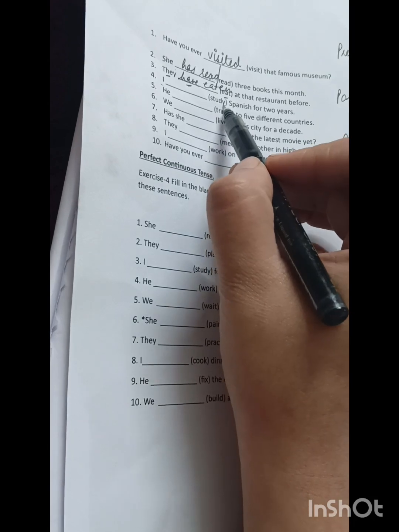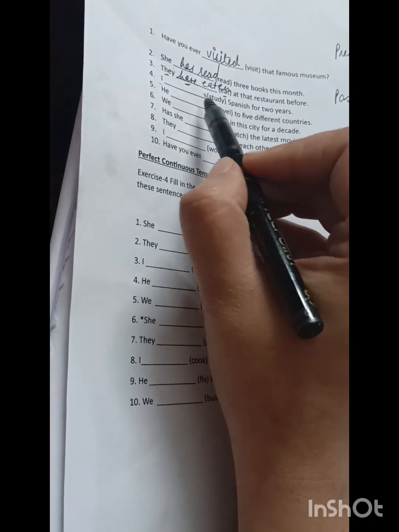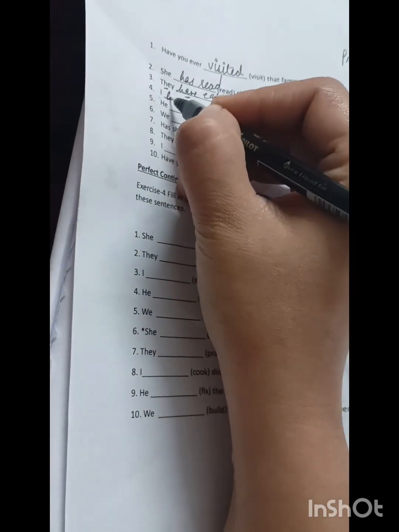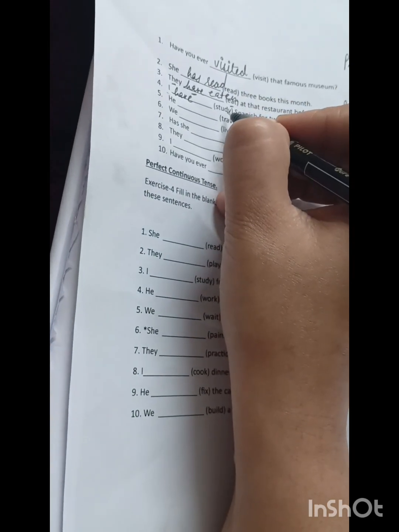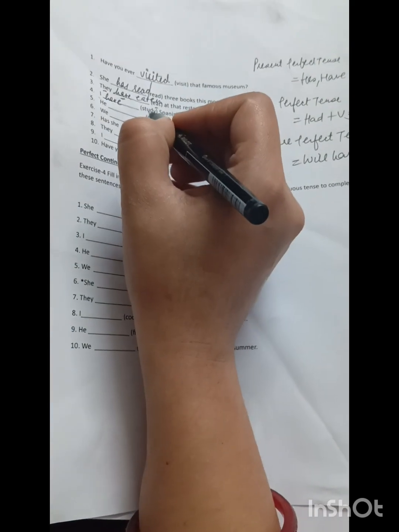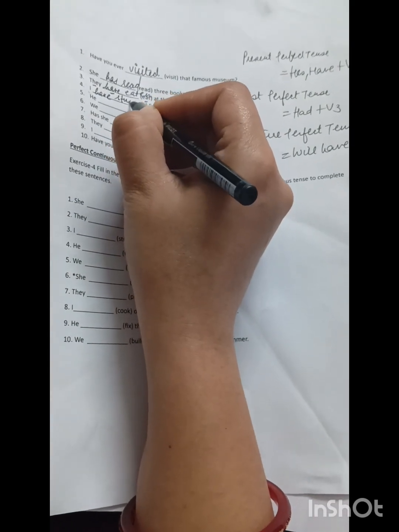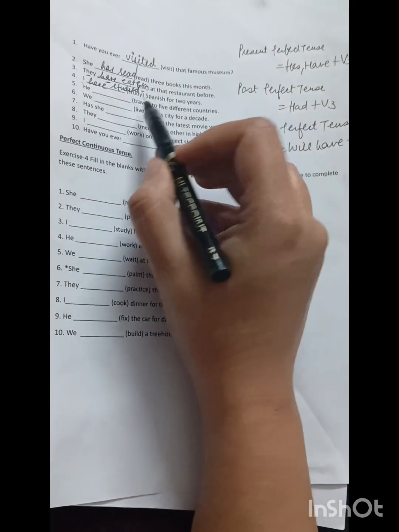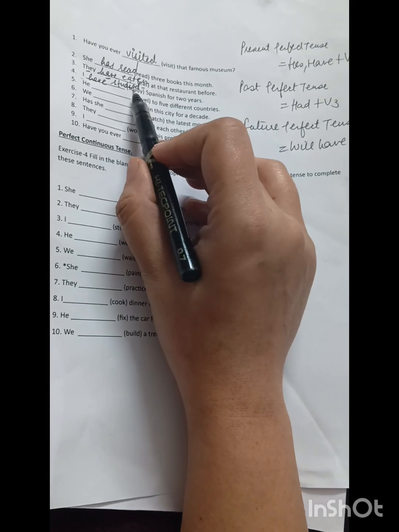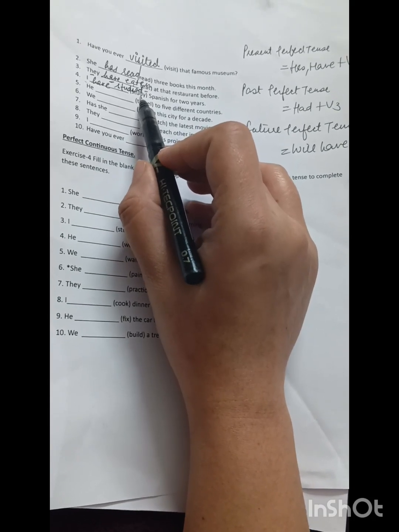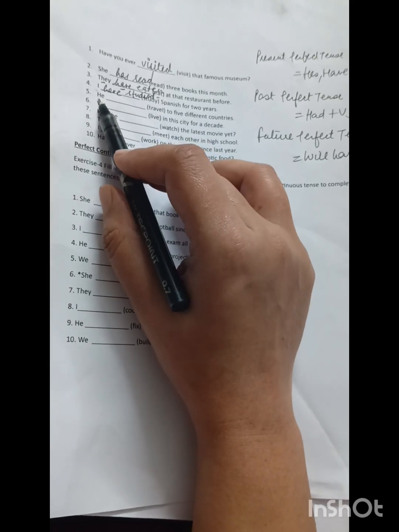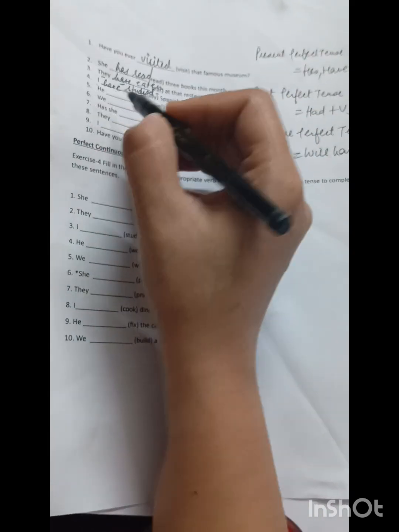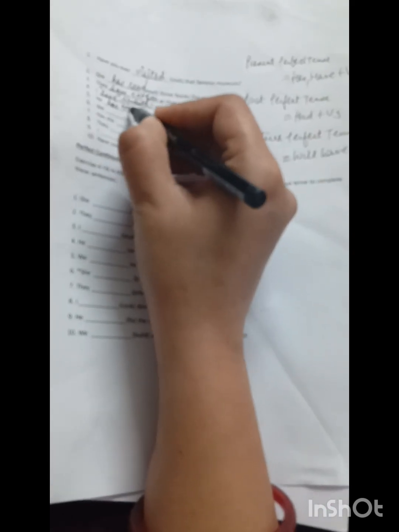I study Spanish for 2 years. So I have studied. Okay. I always take a plural helping verb. Study, the third form for study will be studied. So remember that for perfect tense, the best friend is V3. So we have to change everything into each and every form of verb, first form of the verb or second form of the verb into the third form of the verb. So he is singular, so has traveled.